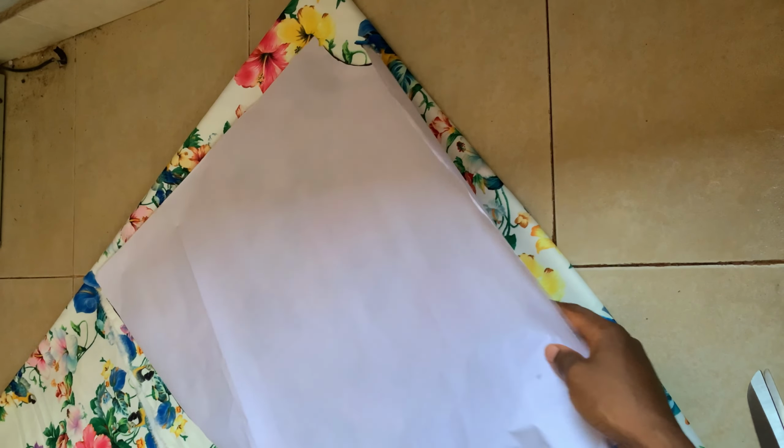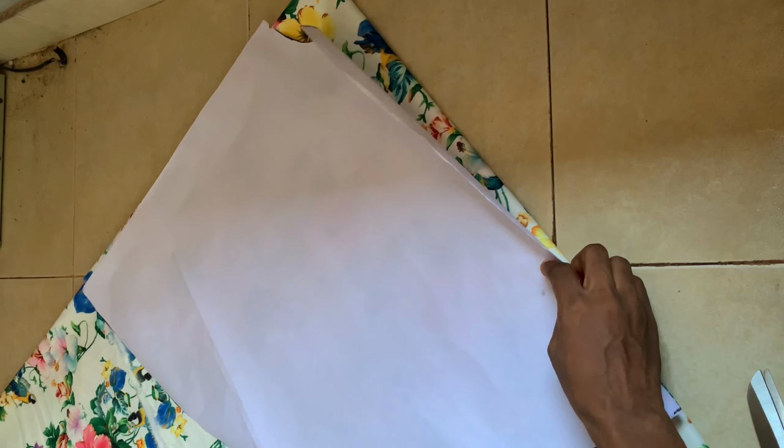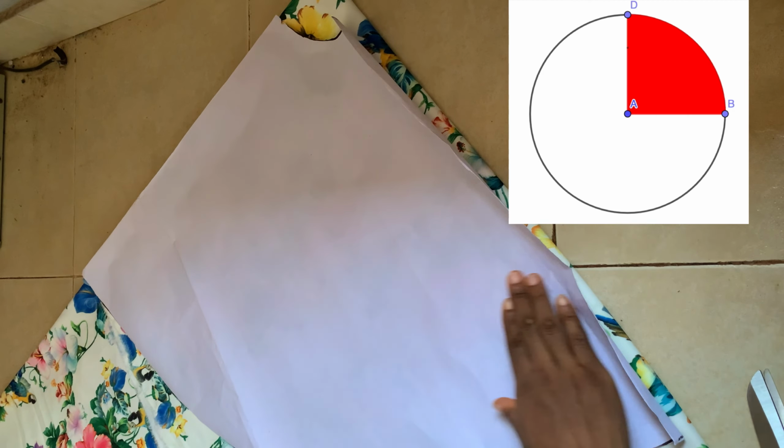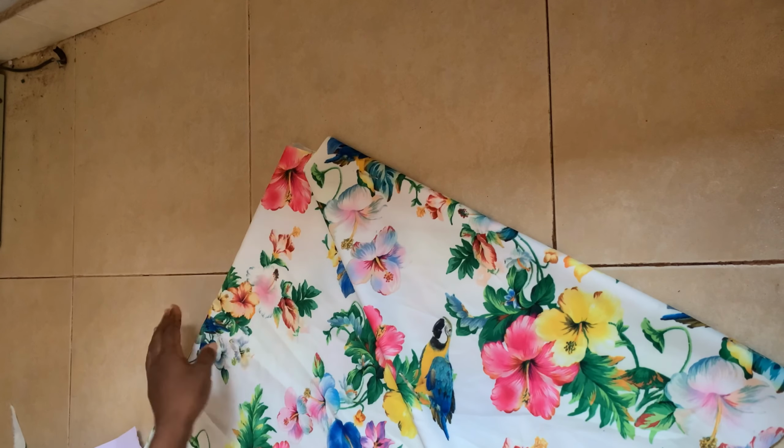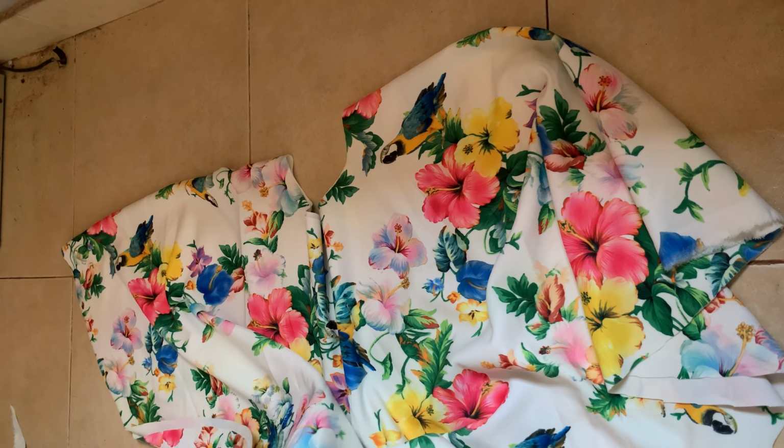I folded my fabric into two, then into four to cut out a circle. You remember that I cut a quadrant instead of a full circle. It's 1/4 that I had to cut out to save and manage my paper. So the next thing to do is to put it on the fabric, then cut it out. So this is what I have after cutting it out. I'm going to unfold, and I have a full circle.